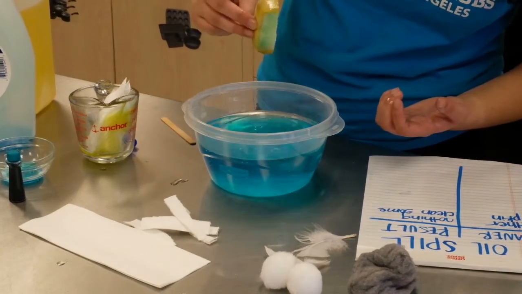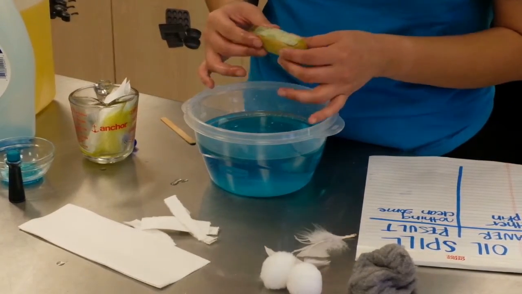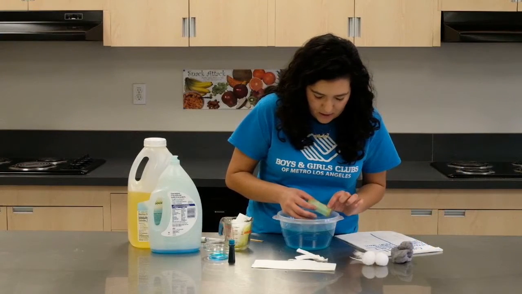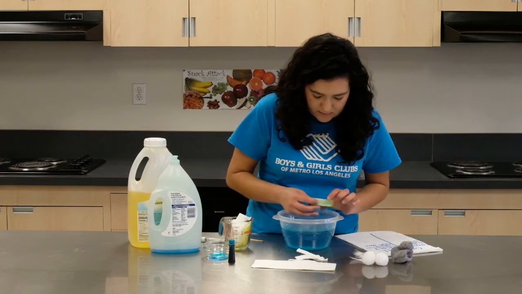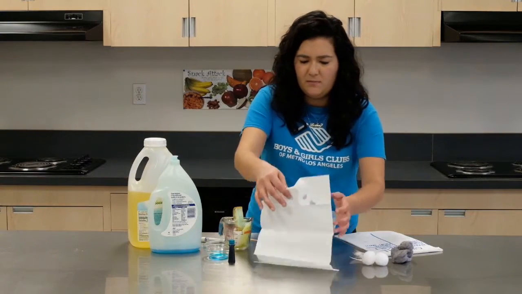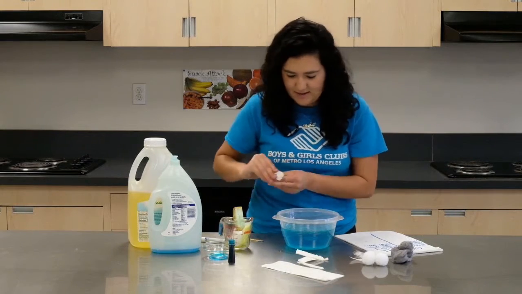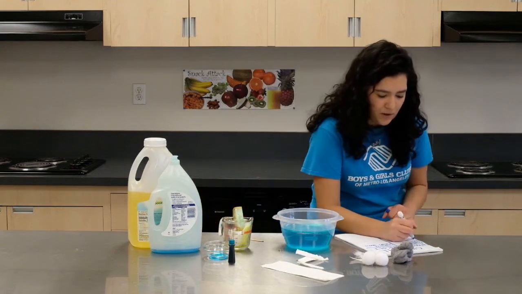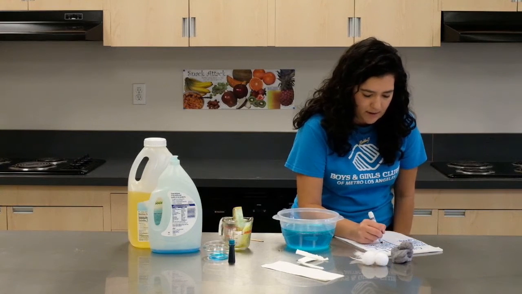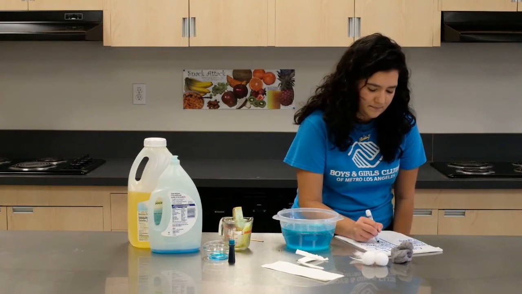It's covered in oil. And maybe your sponge is more of a paler color like mine. If it is, then you'll be able to see that it also soaked up some water because the sponge is now bluey green, like the color of our water. Ooh. Make sure you have extra napkins to wipe your hands with too. Oil is not the best feeling on your hands. Okay, so we have our sponge, and it's soaked up quite a bit. So I'm going to write exactly that down.